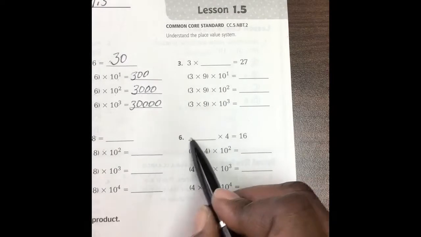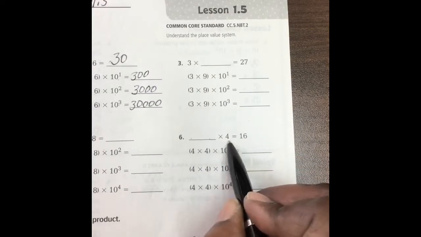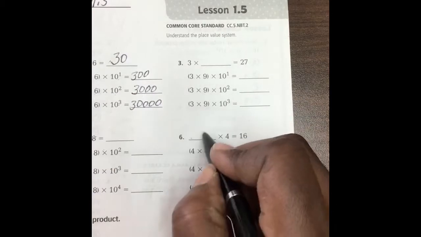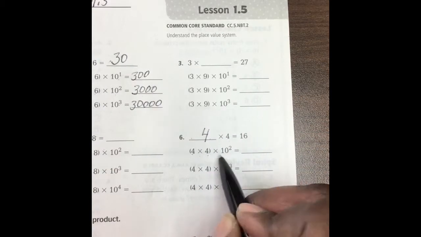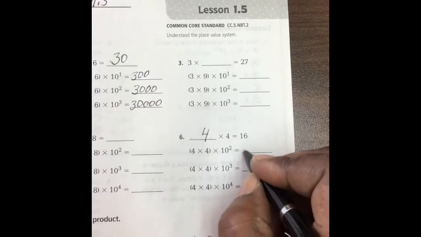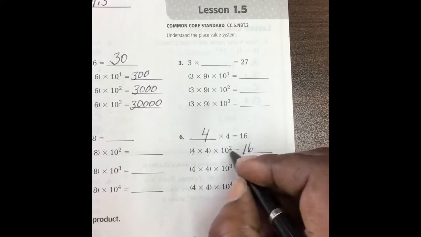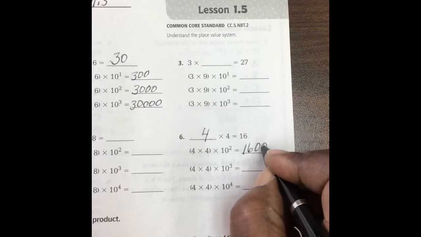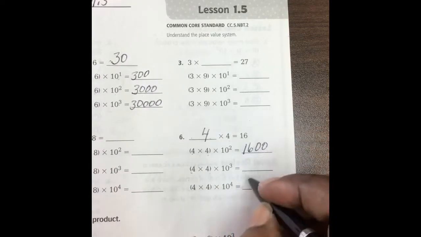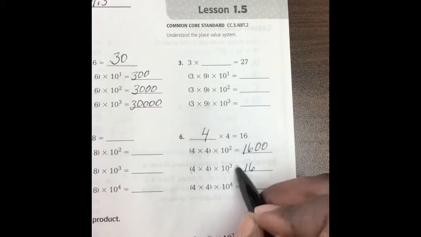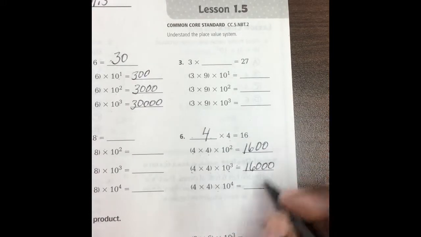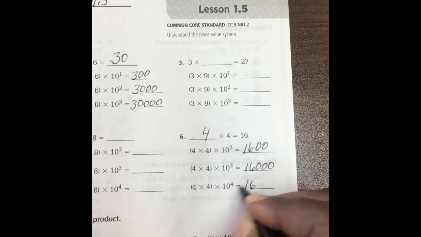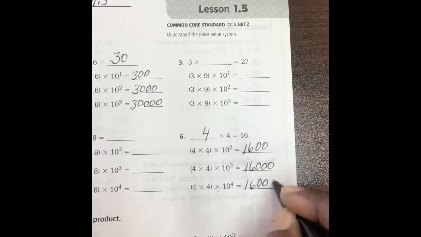On number 6, we have a number times 4 equals 16. That number is 4. So that 4 times 4 is 16 times 10 to the second. So here's our 16, and our 10 to the second means we have 2 zeros. Here, 4 times 4 is 16, and our 10 to the third is 3 zeros. Here, our 4 times 4 is 16, and our 10 to the fourth is 4 zeros.